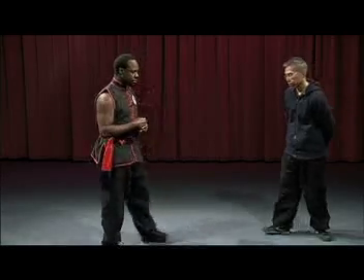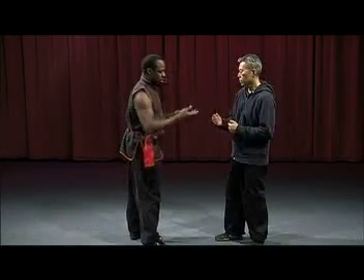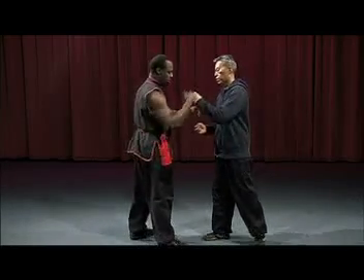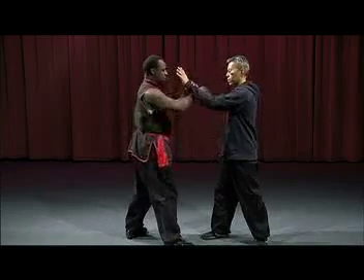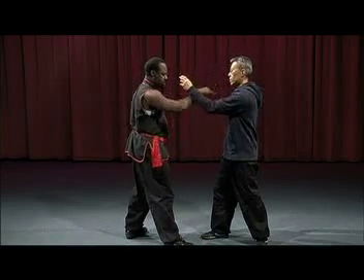All right. This is also done with one hand, not two hands. So he's going to follow me first. So his hand's going to be on top. All he's going to do is follow my hand movements.